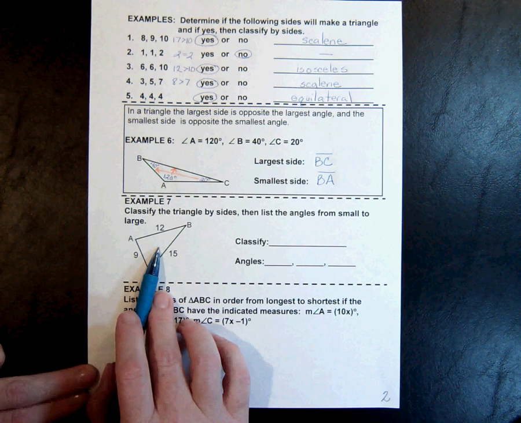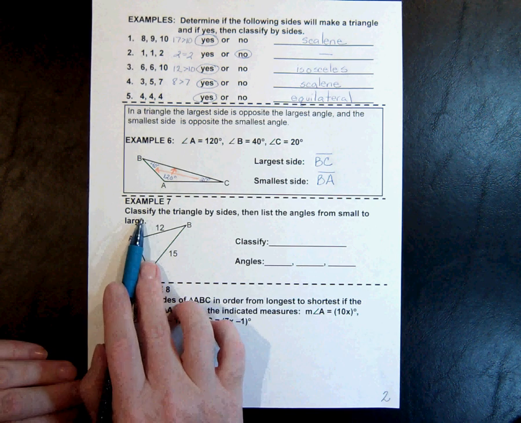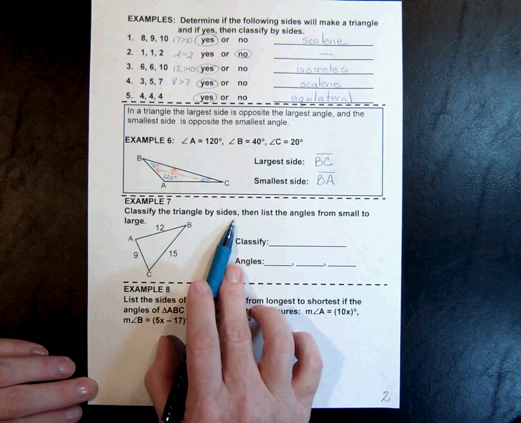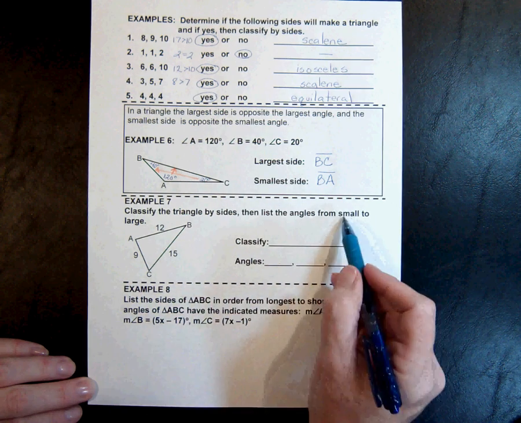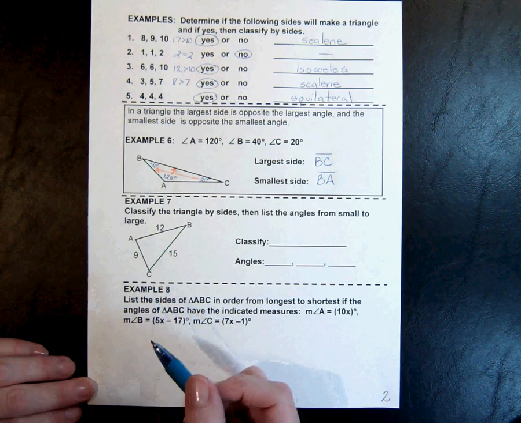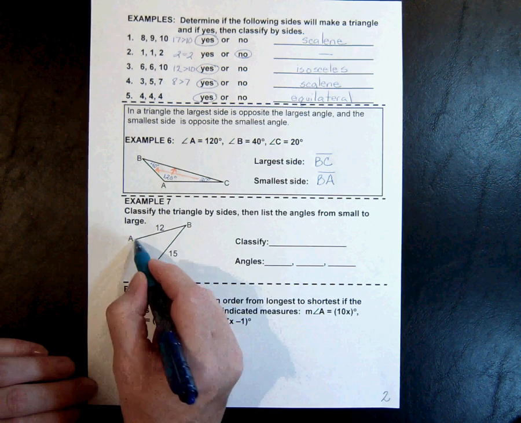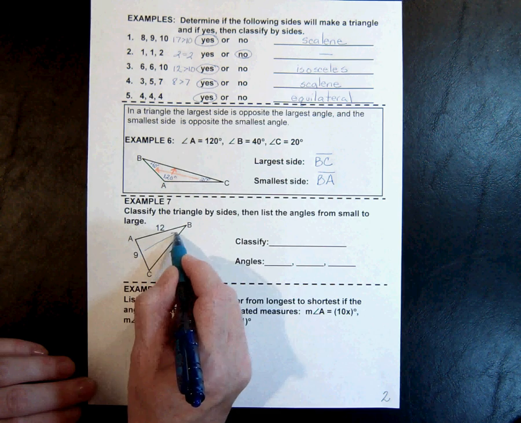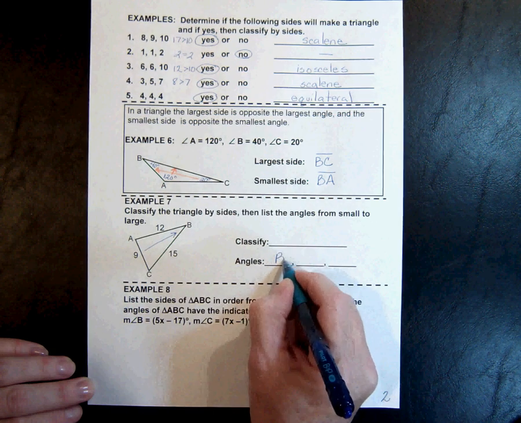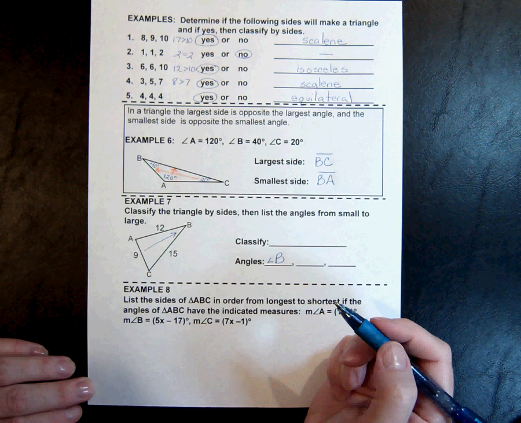So it's also true that when you classify a triangle by its sides, going from the smallest to the largest, the same thing's going to be true. Across from the smallest side length would be B, and they said label them from smallest to the largest.